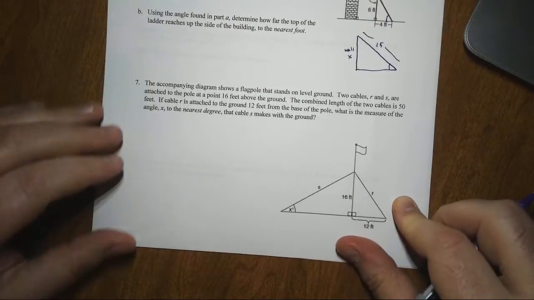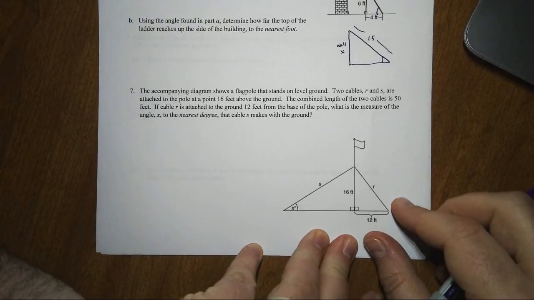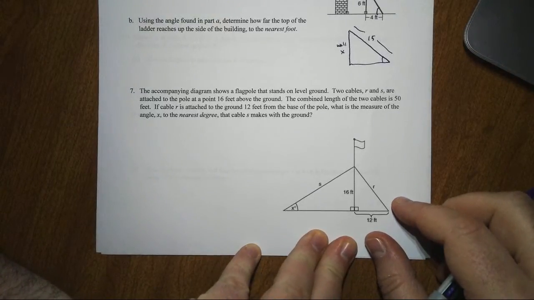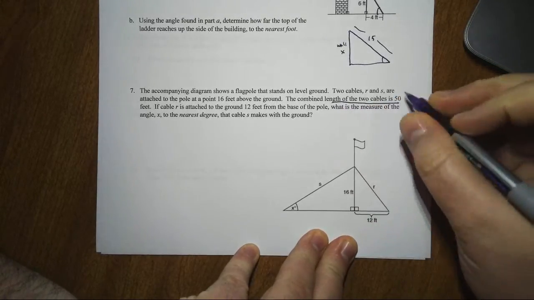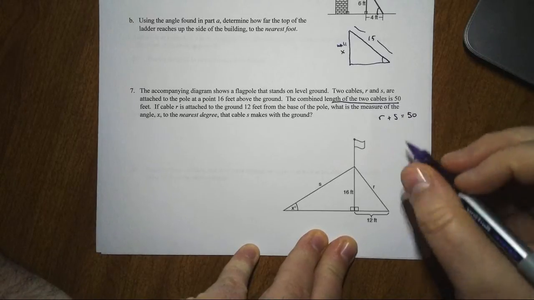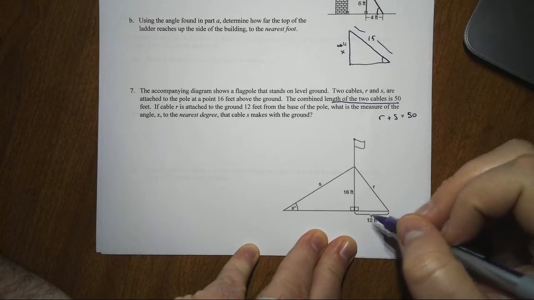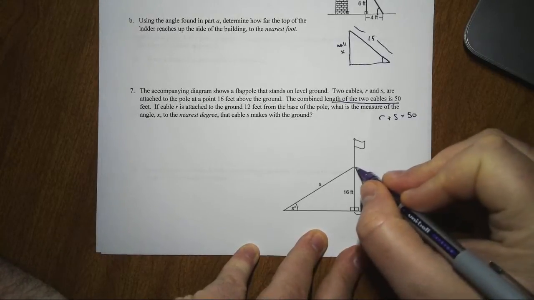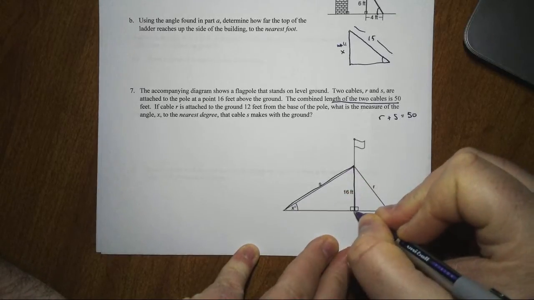All right. For number 7 down below, the flagpole stands on level ground. 2 cables R and S are attached to the pole 16 feet above the ground. The combined length of the 2 cables is 50, so we know that R plus S is equal to 50 feet. Okay. R is attached 12 feet away from the pole. What's the measure of angle x to the nearest degree? Now that means we need side lengths in this triangle in order to get x.